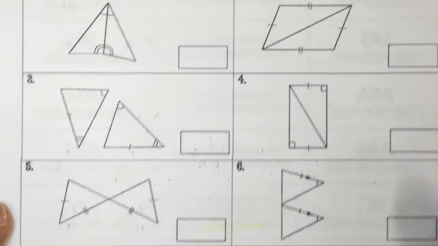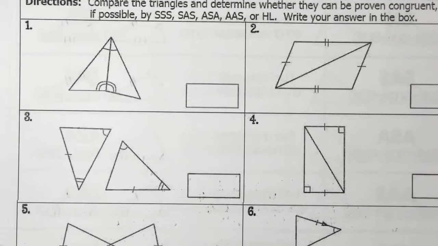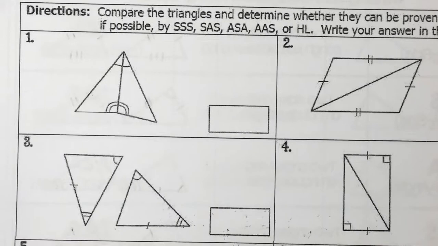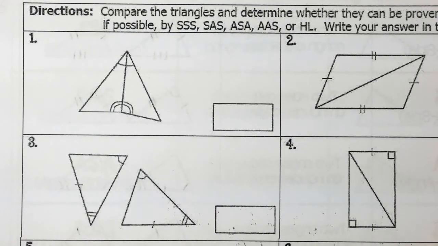Let's try. And I told you, on the back, they're not going to be turned the same way. So, this is you learning. And don't worry, we all doing this together, so don't get frustrated. We'll figure it out. Directions. Compare the triangles and determine whether they can be proven congruent, if possible, by side, angle, side, angle, side, angle, angle, side, or hypotenuse leg. Write your answer in the box.